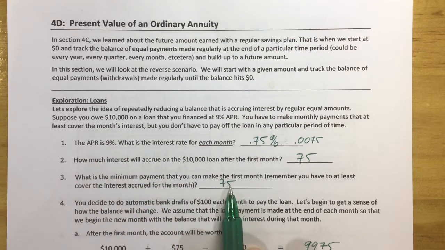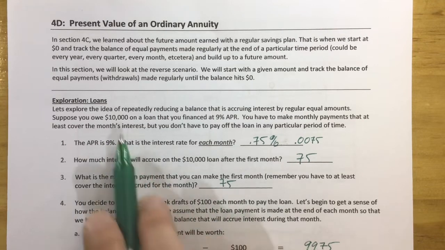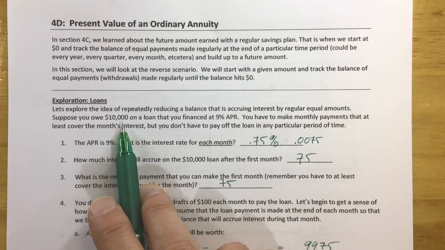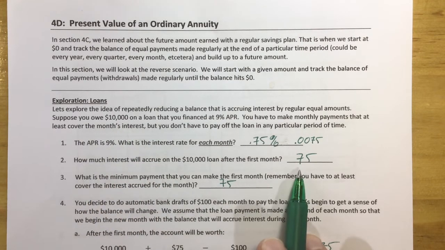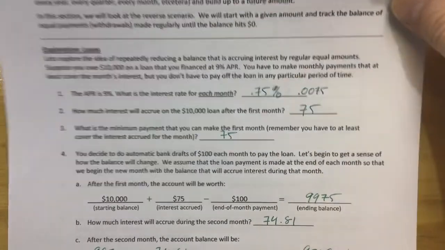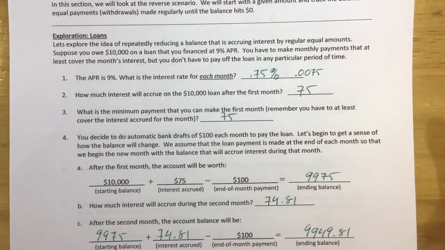Right? If you pay less than $75, then you're going to end up with more than $10,000, which means the next month you're going to have an even higher interest amount, and you get in this deadly cycle of more money and more money and more money. I know there's some questions at the very end of the activity that will ask that whole thing there. All right, so you do need to pay off at least the interest. That's the big thing, at least the interest, and then it's not going to get worse for you.